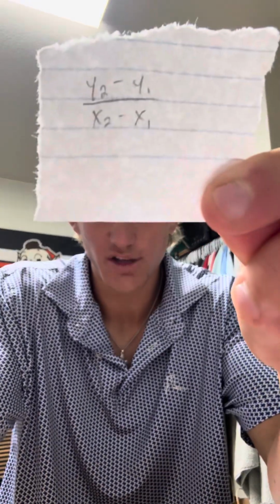And then finally, the average rate of change is just the rate of change in your equation, or your slope. So this is the equation for your average rate of change: y2 minus y1 over x2 minus x1.